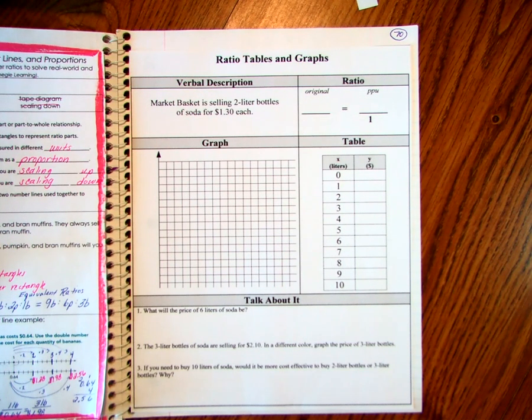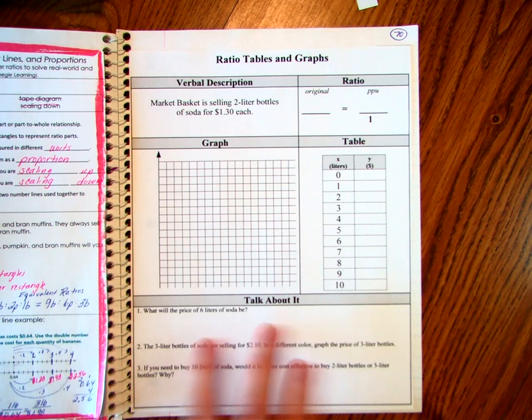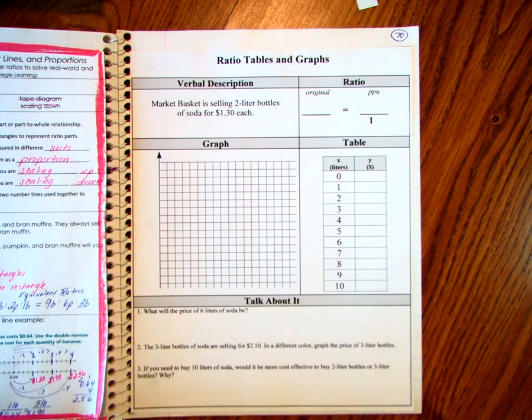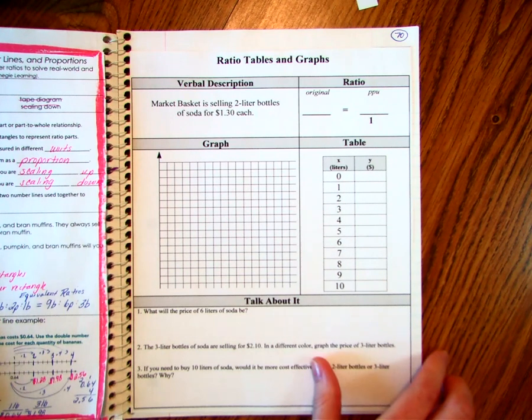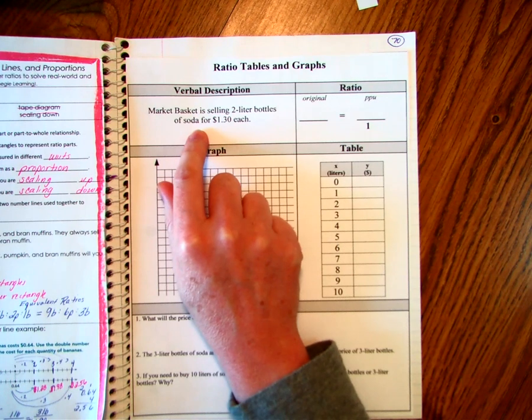This is a soda example. I purposely did not work this out in advance so that you could see my reasoning skills as I try to unravel this page. I did not create this page, so I found this page and I'm going to create it along with you. I'm going to fill it in with you. So here we've got ratio tables and graphs, and we've got a word description here.